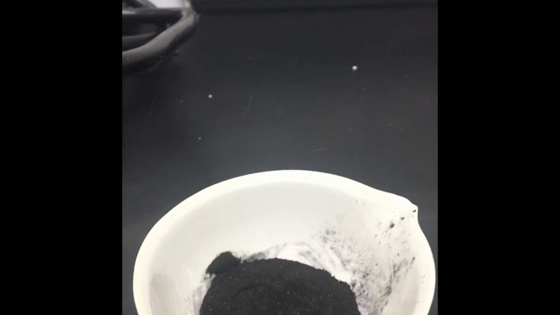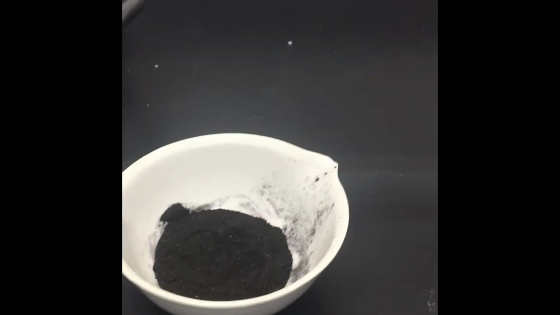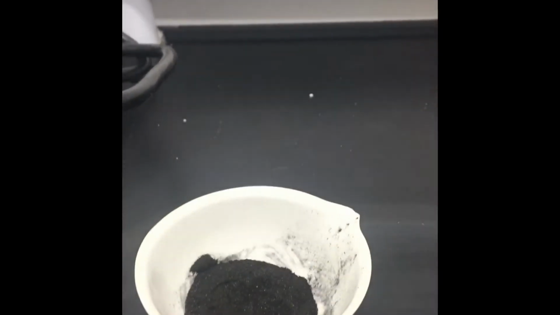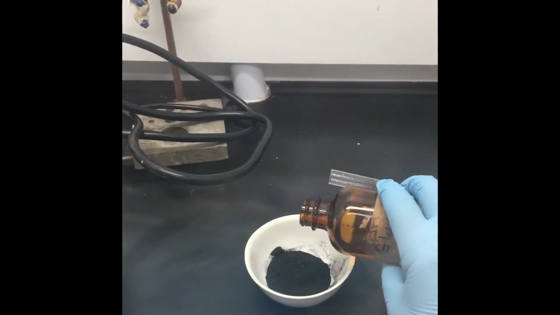It's a very thick liquid, very viscous, that's what we said. And this is actually going to cause a certain reaction. Potassium permanganate has a lot of oxygen, and glycerol has carbon, hydrogen, and oxygen. So let me get out of the hood and let's see what happens.